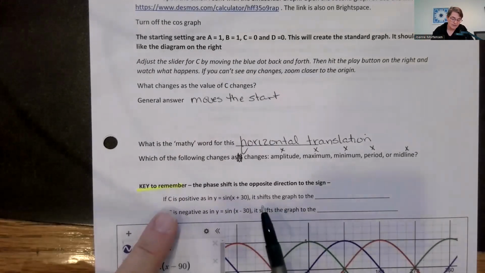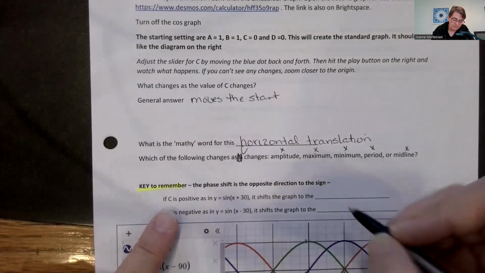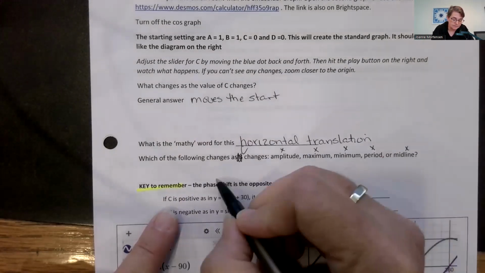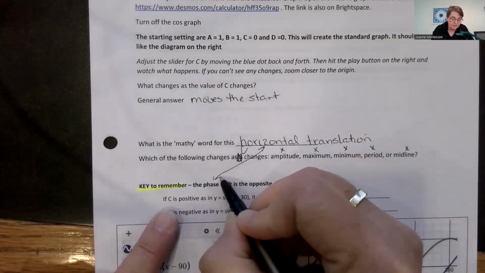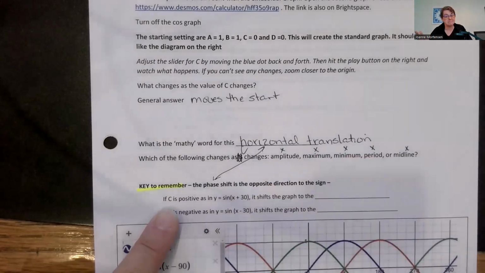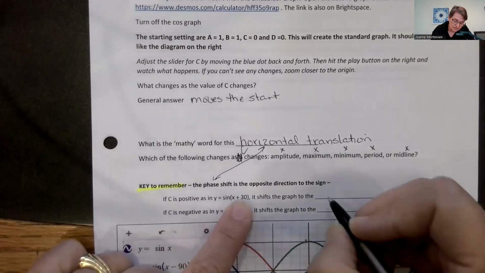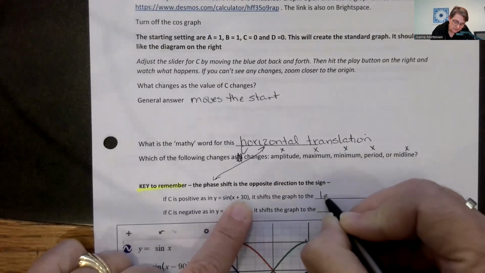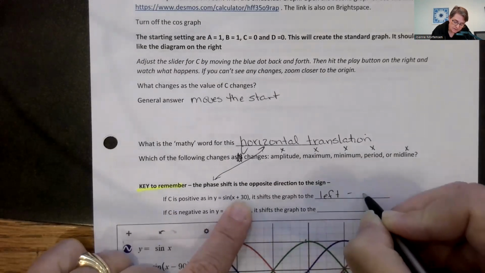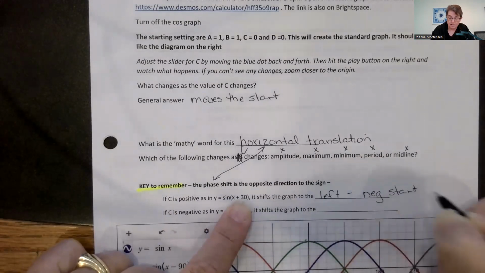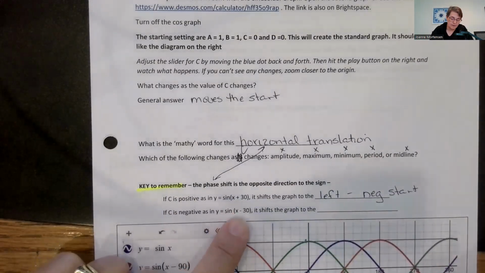If C is positive, it shifts the graph to... okay, so the phase shift, or horizontal shift, is yet another mathy word that I use instead of saying where it starts. If this is positive, it shifts the graph to the left, which means it's going to have a negative start. It should always work that way.